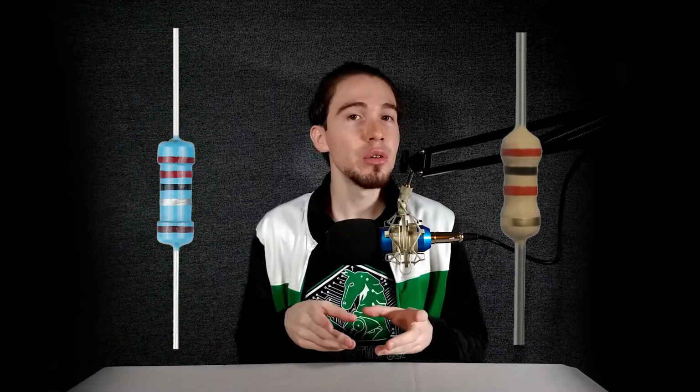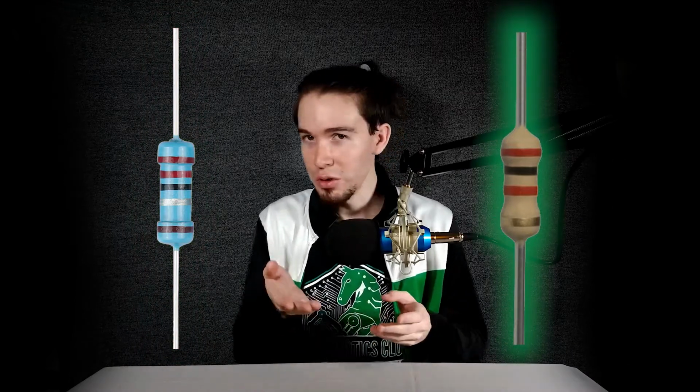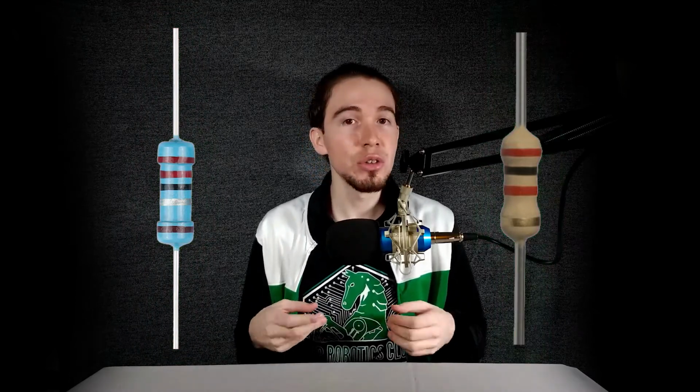Now the resistors in our kits are going to have 5 bands, and that's what we're going to be talking about for this video. But know that there's also the 4-band scheme, which is what we're used to in ECE, but just know that they're going to have the same end result.